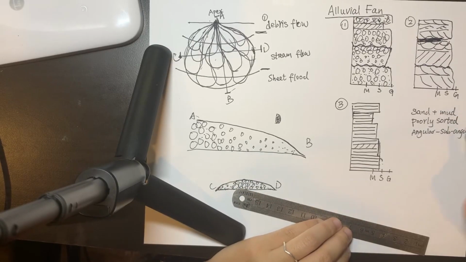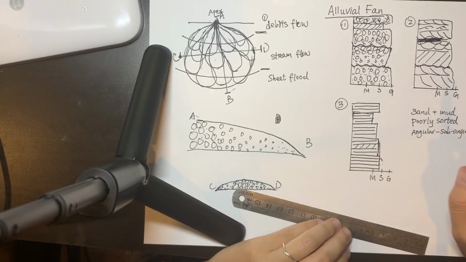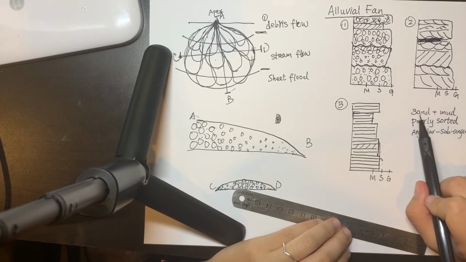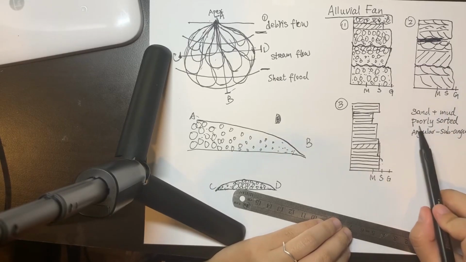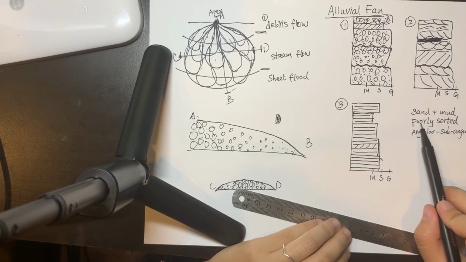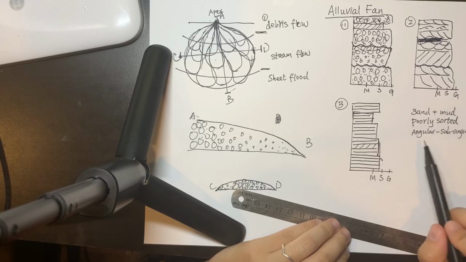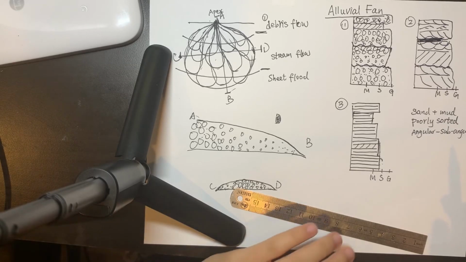Even though it's just sand and mud, the sand has various grain size from very coarse to very fine sand. So the texture is poorly sorted and angular to subangular, all because it's near the source area and transported only a relatively short distance and for a short amount of time.